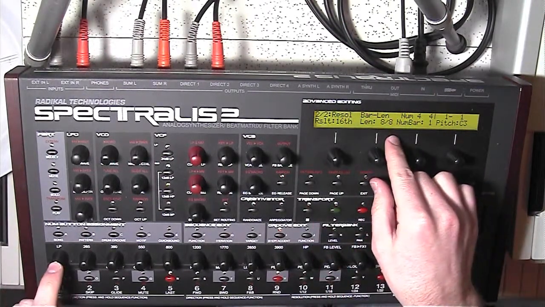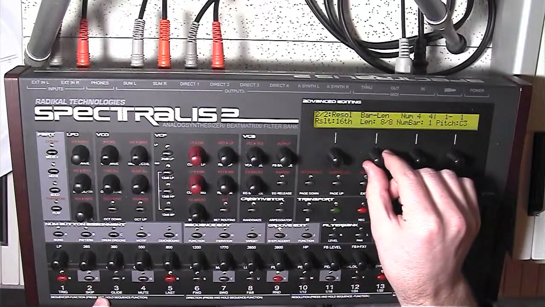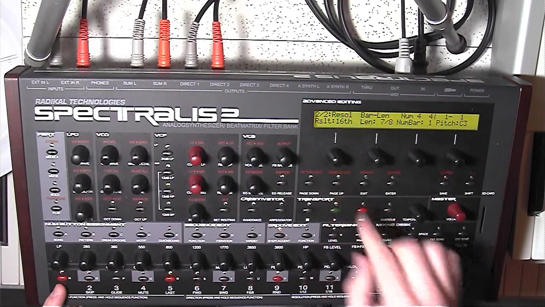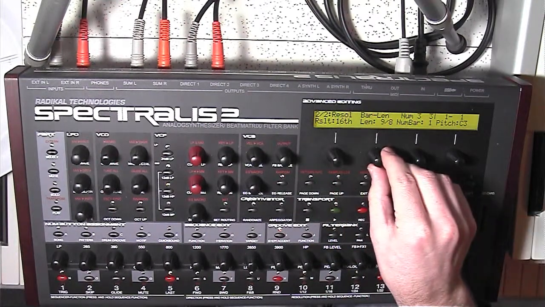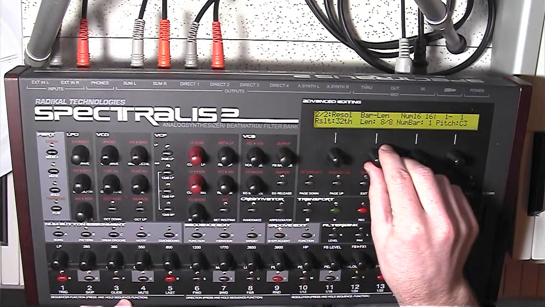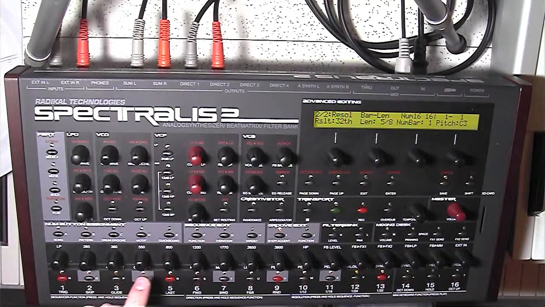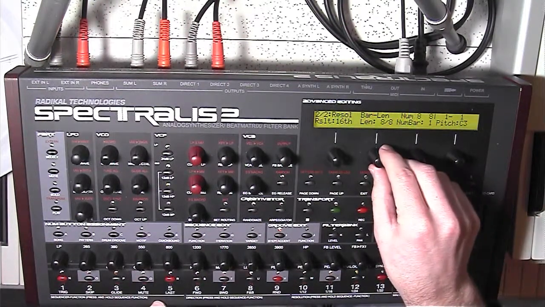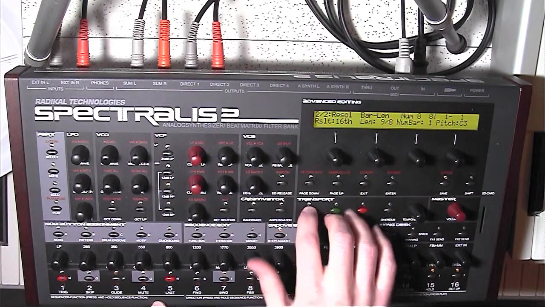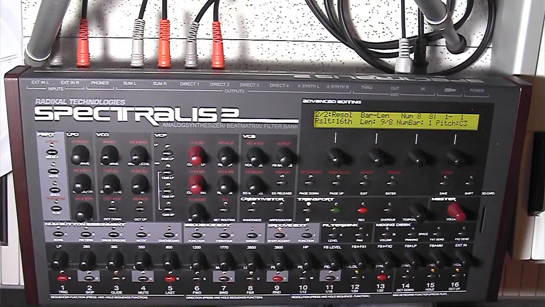So press the encoder above the kick and change the length to 7/8, and you'll see that it goes back to the beginning after 14, so 7/8 of the total measure. And for the snare, put that to 9/8. For the closed hi-hat, bring that down to 5/8. And for the open hi-hat, we'll bring that up to 9/8. So that's the basics there.